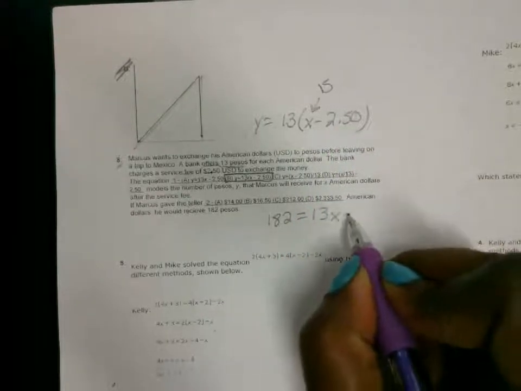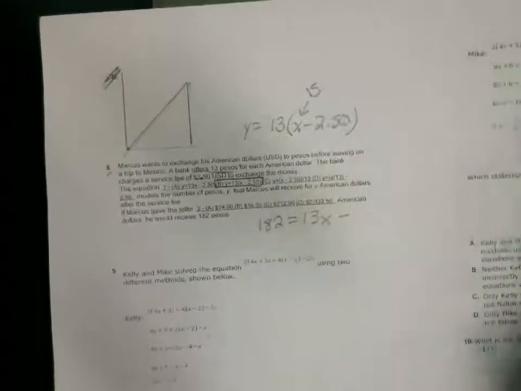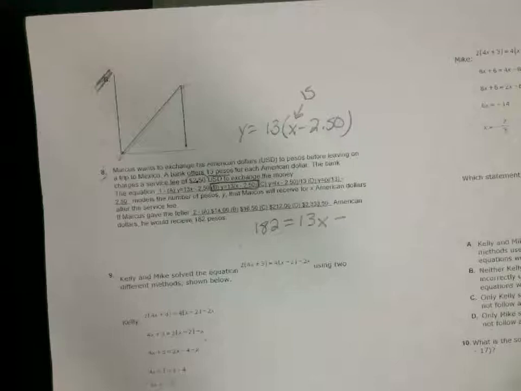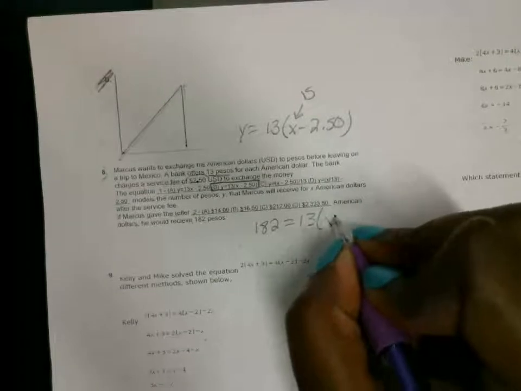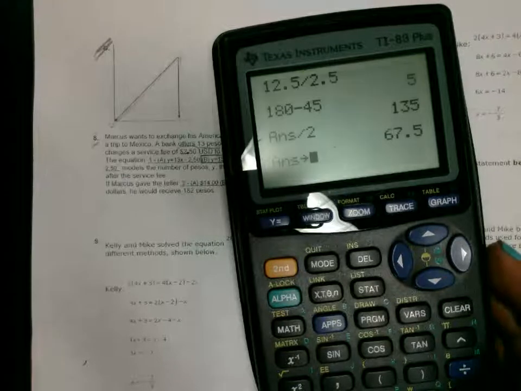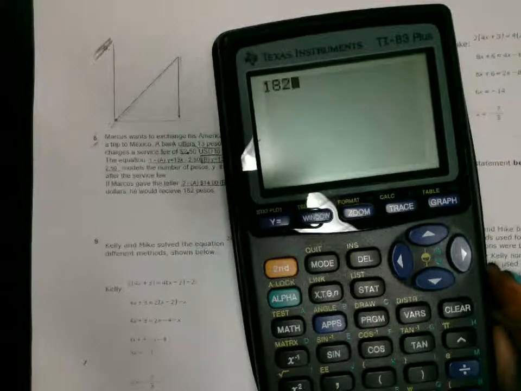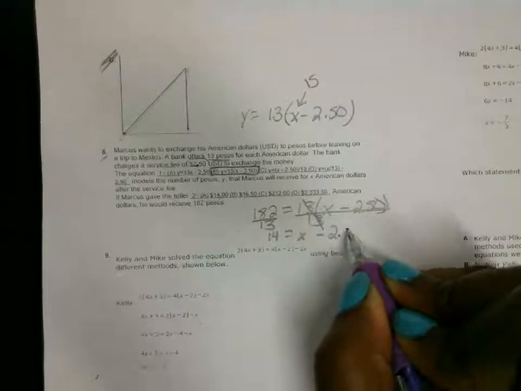We've got 13 times x minus 2.50. I could use the distributive property and get my calculator out, or I could just keep it the way it is. I don't have to do that. So to get x by itself, we're going to divide both sides by 13. So 182 divided by 13 gives you 14 on this side. This is gone and you're left with x minus the 2.50.